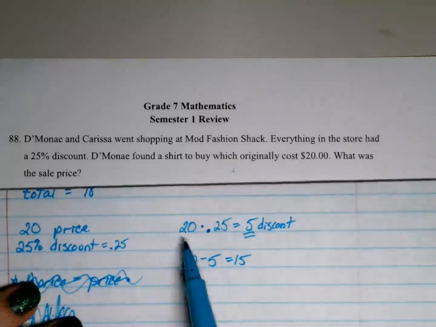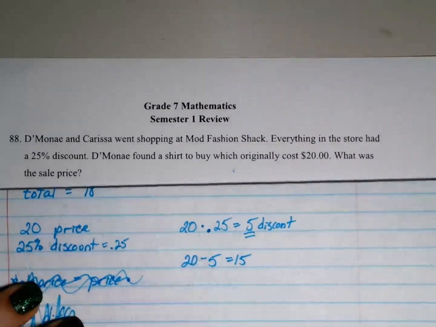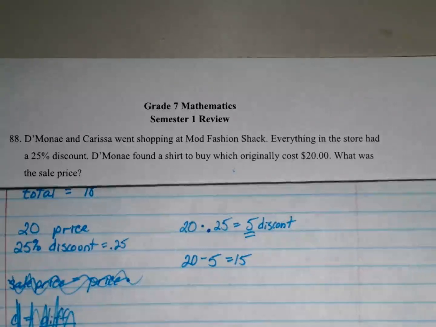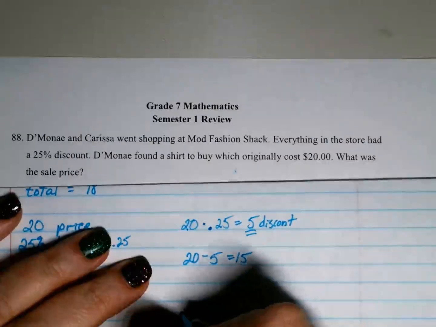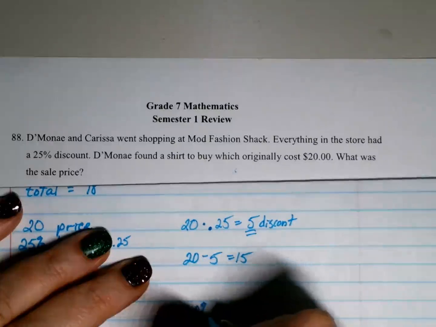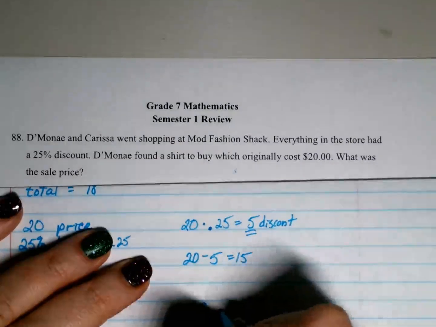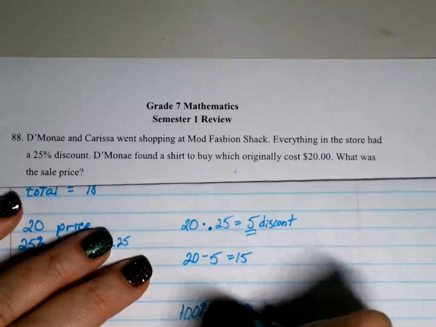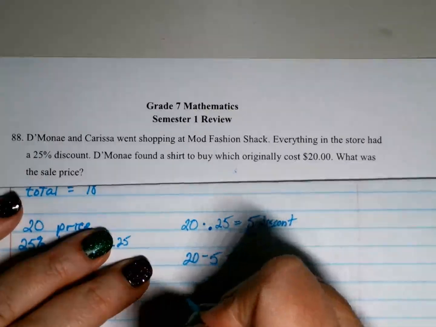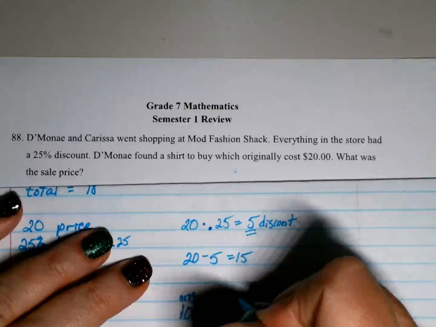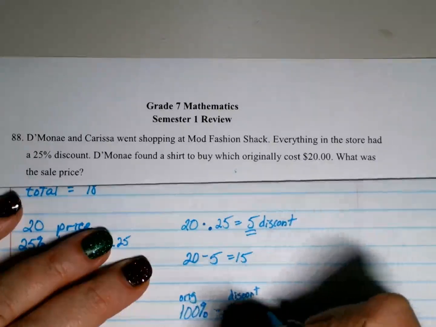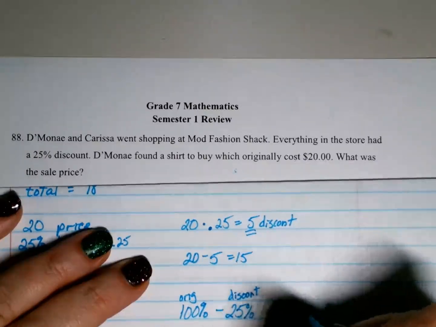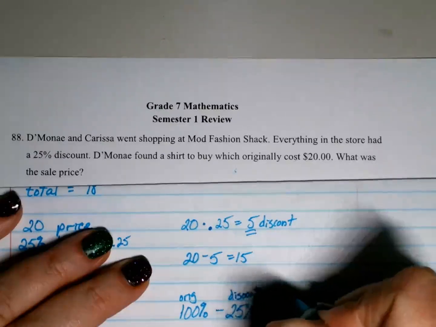If the price of the shirt is 100% of the price, and I'm not paying 25% of the original price, what percent am I paying? If this is the original price, and I'm not paying 25% of it because that's the discount, so this is the original price, this is the discount. Okay, so I'm paying 75%, right?